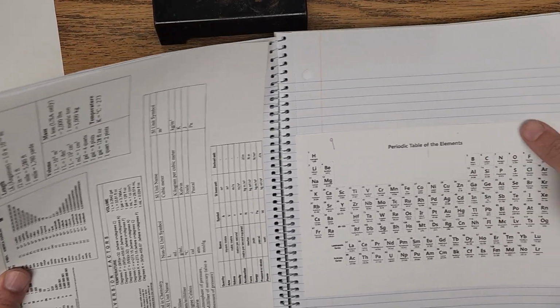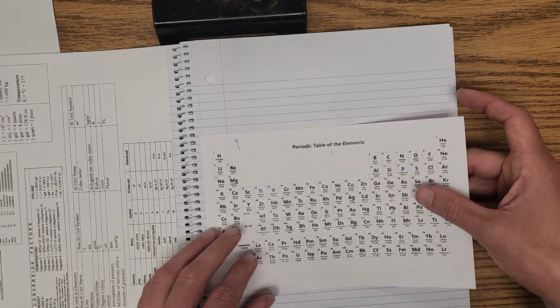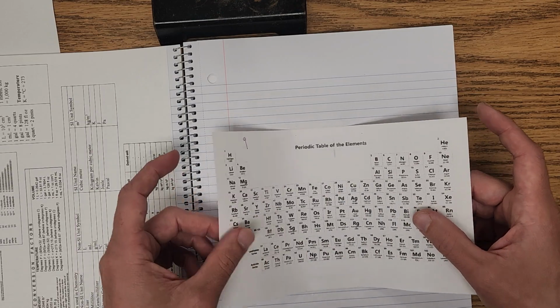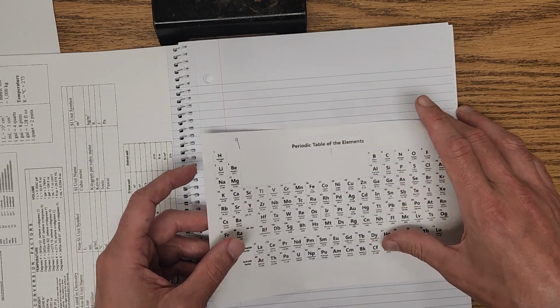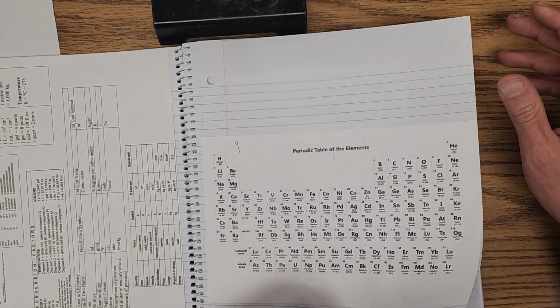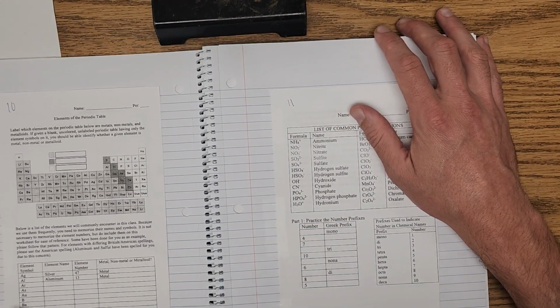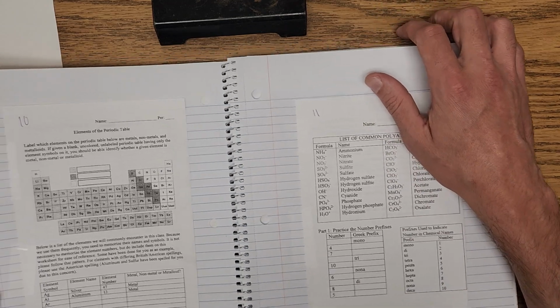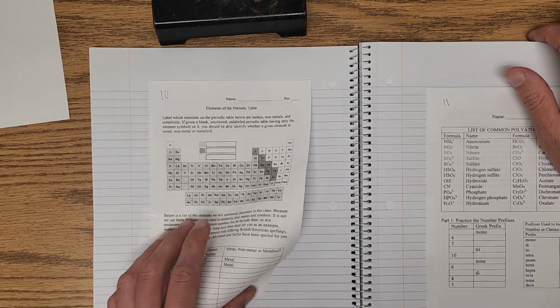Page number 9, a single-sided half sheet periodic table. So I just put tape on there, I guess top and bottom, because I don't need to see the back because it's blank. Page number 10, according to your table of contents, is the list and worksheet elements to memorize.